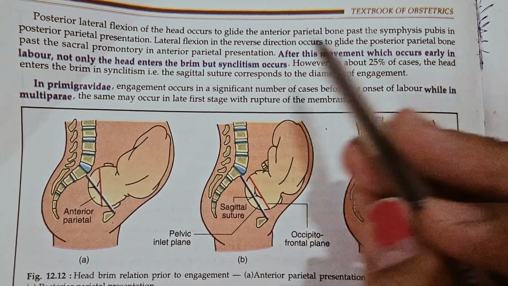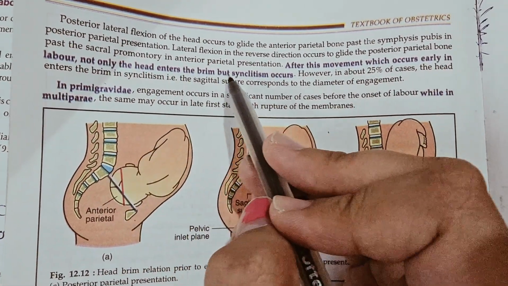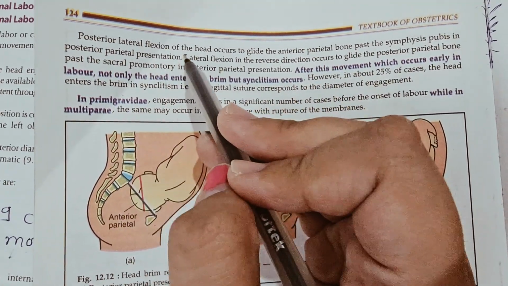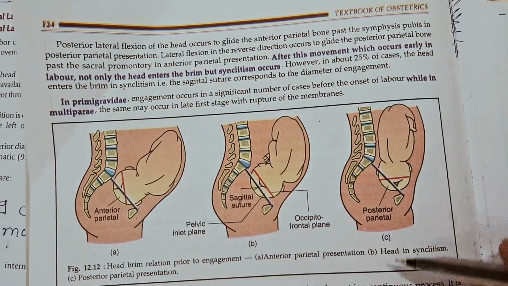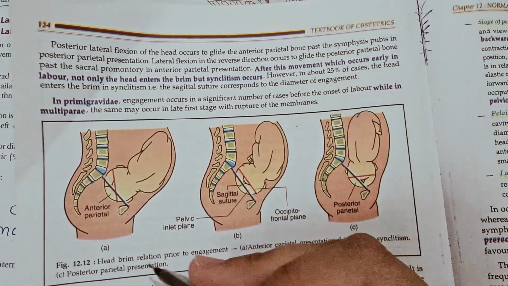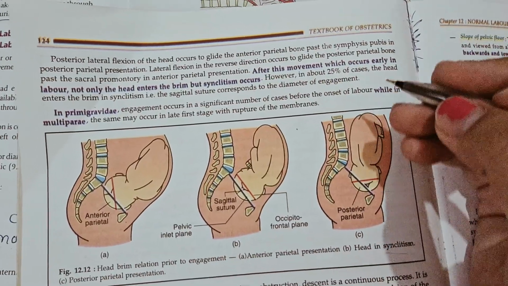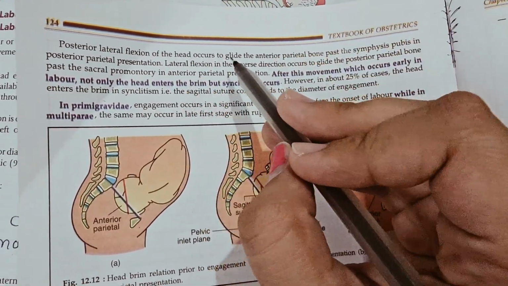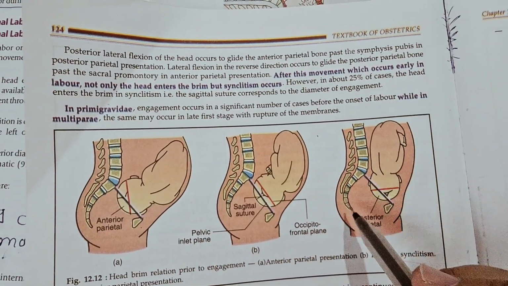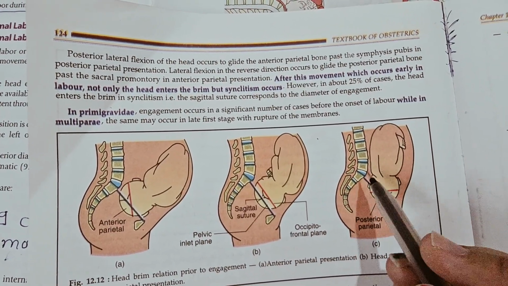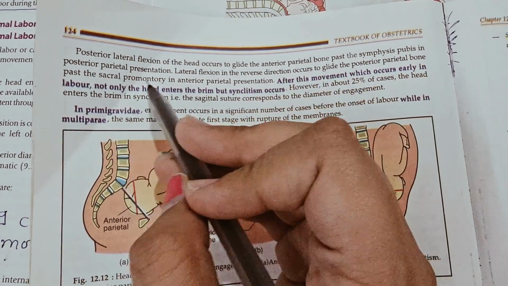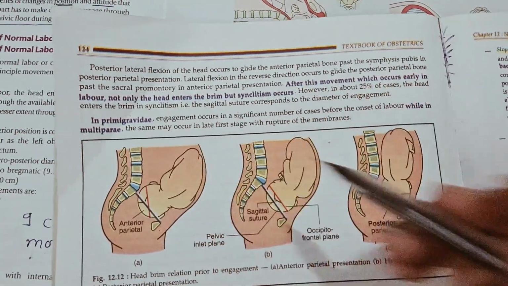This movement occurs early in labor, where not only does the head enter the brim, but synclitism occurs. It is called posterior lateral flexion. Flexion means bending. The head glides, and glide means coming downward, from upward to downward. The anterior parietal bone goes to the symphysis pubis area, from the inlet to the symphysis pubis, which is called the belly drop experience. Posterior parietal presentation.